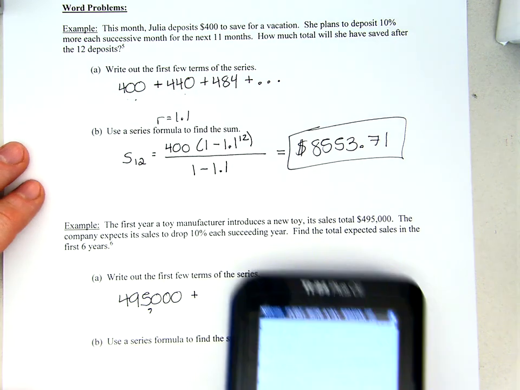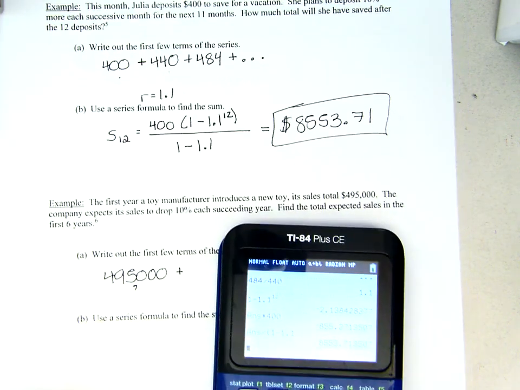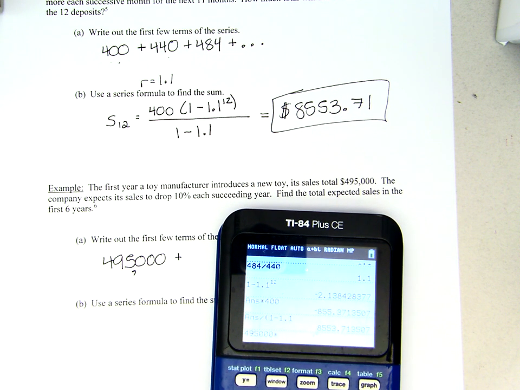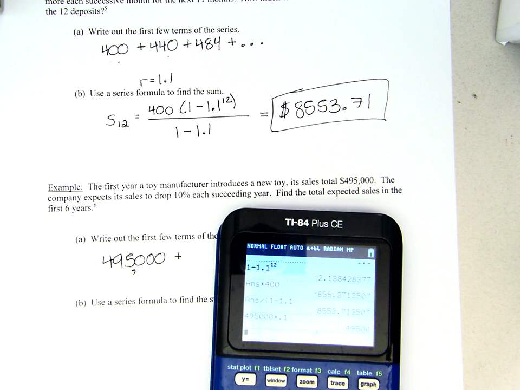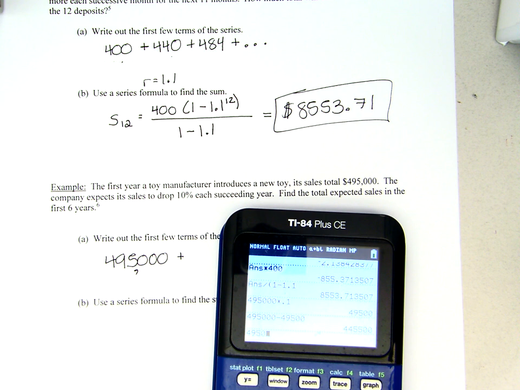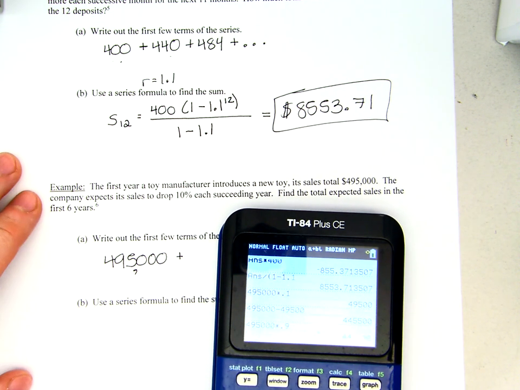The second year, they're making 10% less. Well, I could find 10% of 495,000 and then subtract that from my 495,000, and I'll get 445,500. But I think the easier way to think about this is, rather than making 10% less, you're making 90% of what you made the previous year. 495,000 times 0.9.